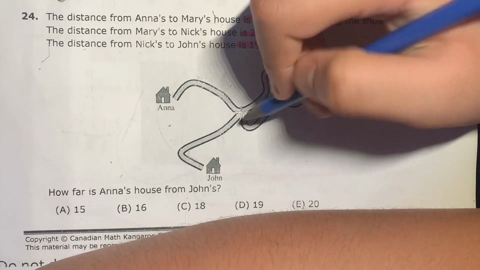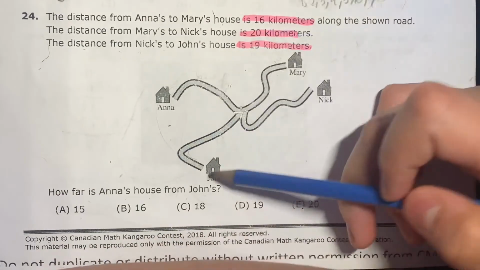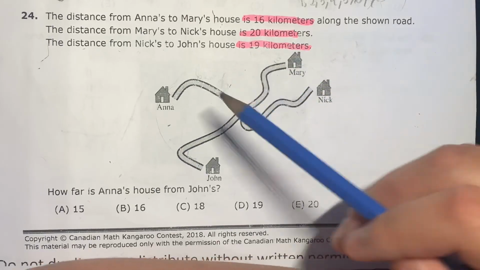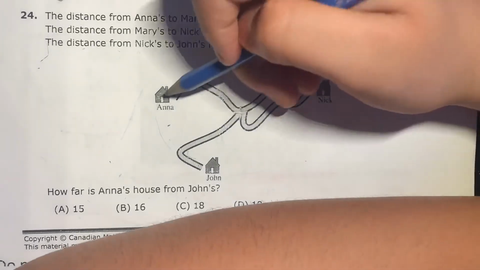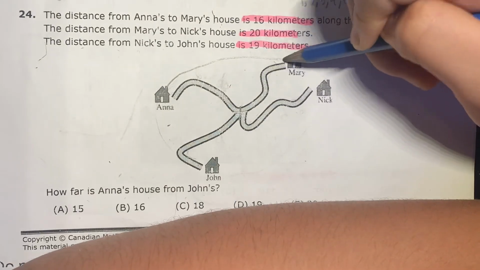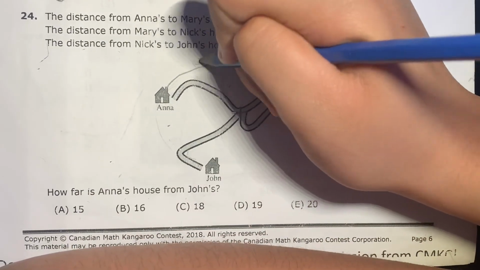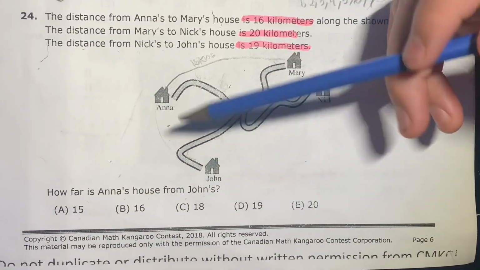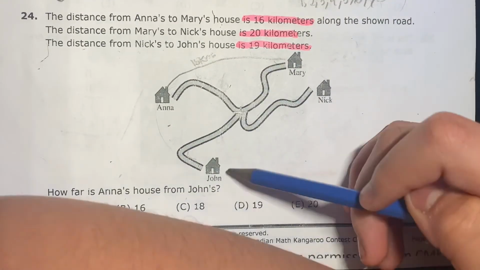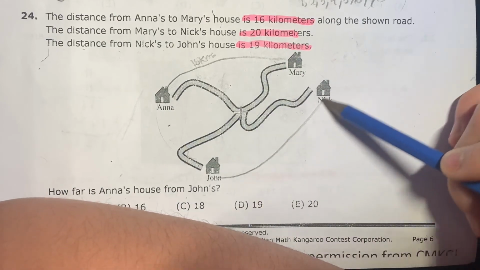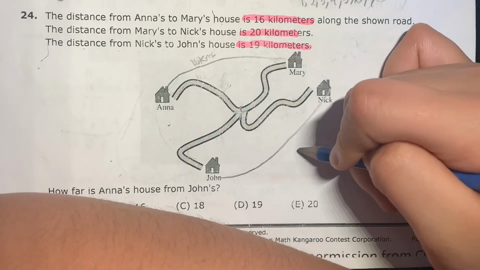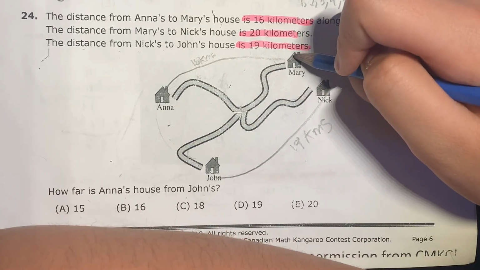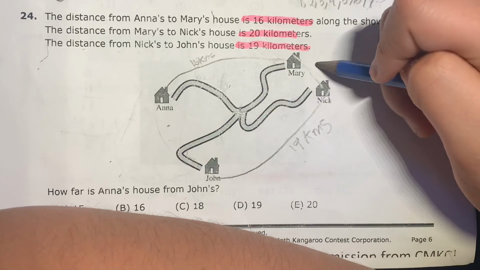So this road is Anna's, this road is John's, this road is Nick's, this road is Mary's. Anna's to Mary's house is 16 kilometers. Nick to John's is 19 kilometers. And Mary's to Nick's is 20 kilometers.